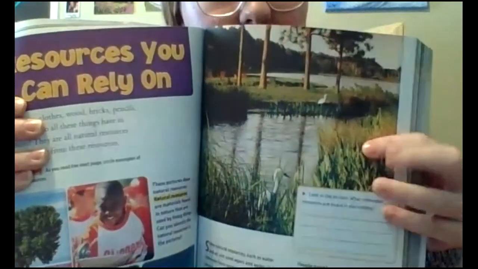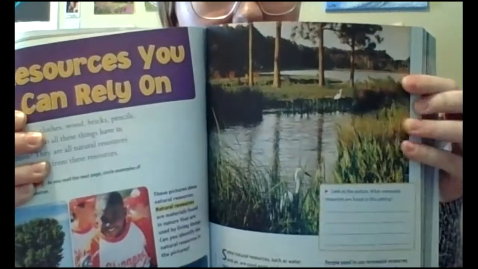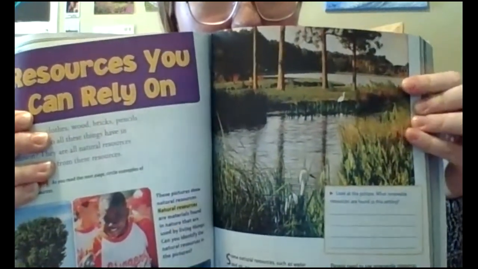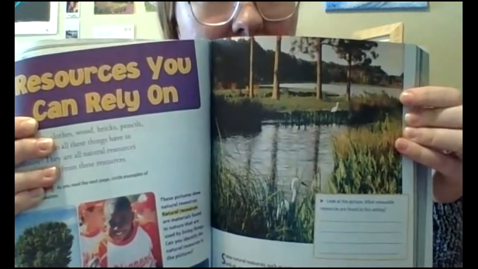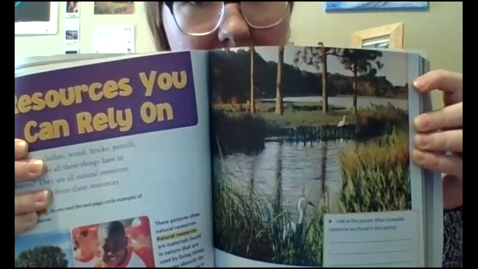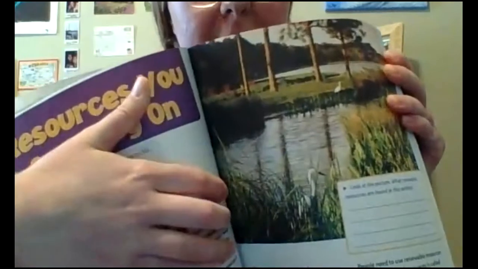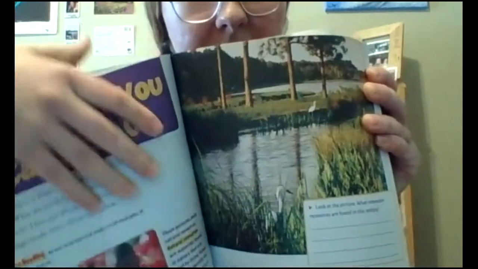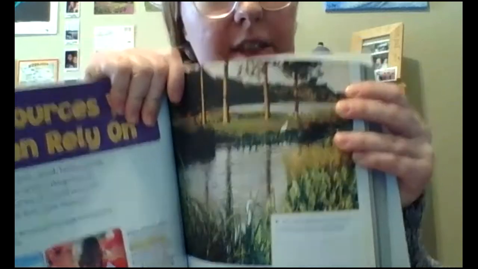Let's say, so I see the trees. I see the water in the pond, or maybe it's a lake. I see grass. I see sunlight. I see this grass is bending, so maybe the wind is here. I see birds. Are they a renewable resource? Well, if we use them for something, sure. Maybe if they were like chickens that we would eat, but they're not. They just look like, I'm not sure what type of bird that is. They kind of look like cranes.